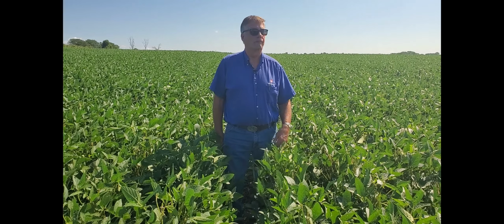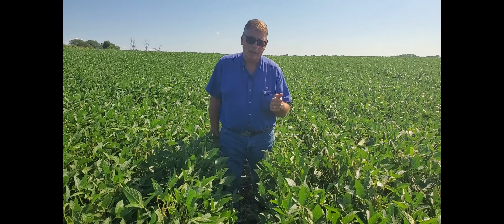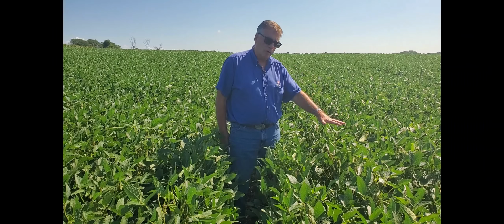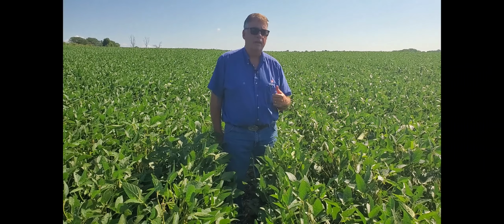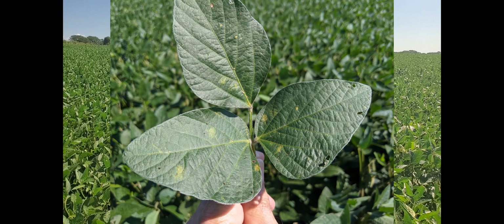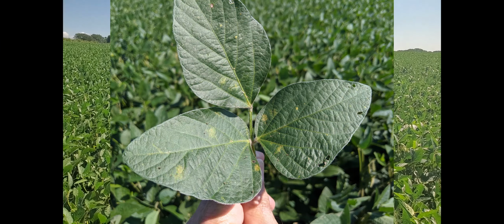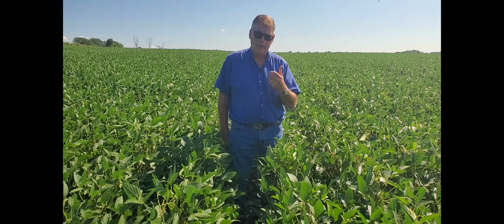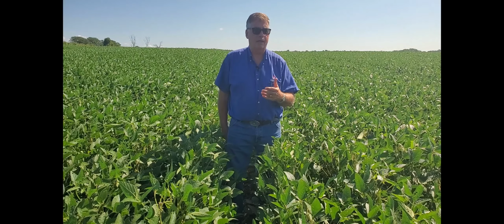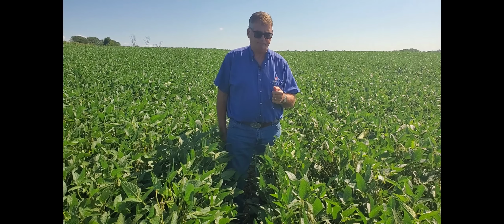Things to look for. You're looking for a yellowing or some kind of a different pattern of the greening. You're looking for reduced growth. You're looking for leaf spotting. And these indications, as you scan across the field while you're scouting, can help give you an indication of what that specific disease may be.